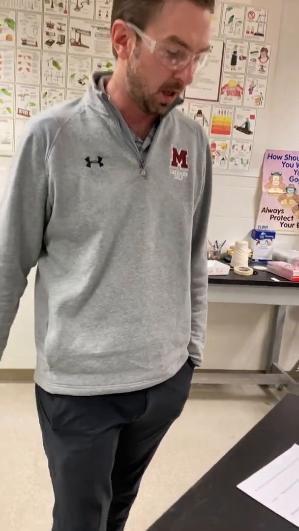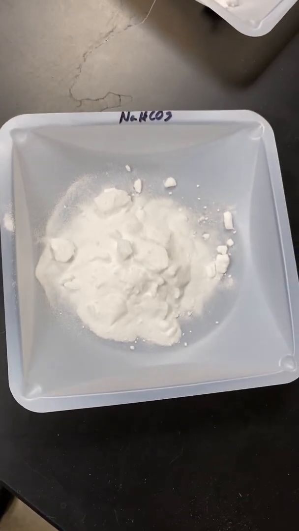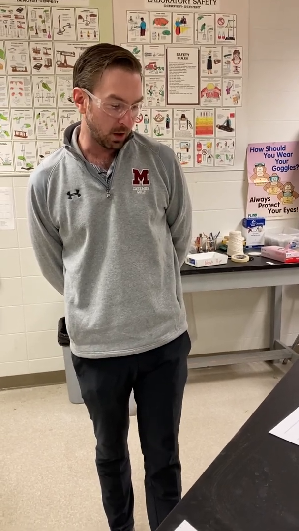All right, guys, so today we are going to be looking at the decomposition of sodium bicarbonate in lab. We're going to be using stoichiometry in order to predict the theoretical yield of our sodium carbonate, and then we'll ultimately be looking at a percent yield from our lab results.